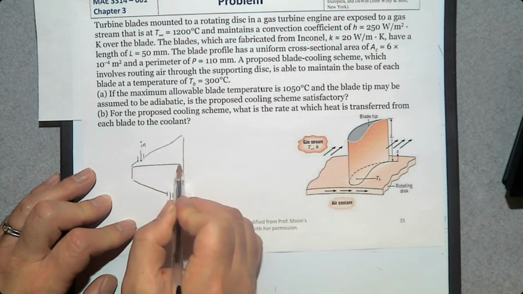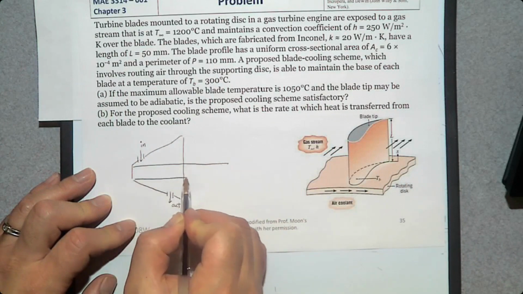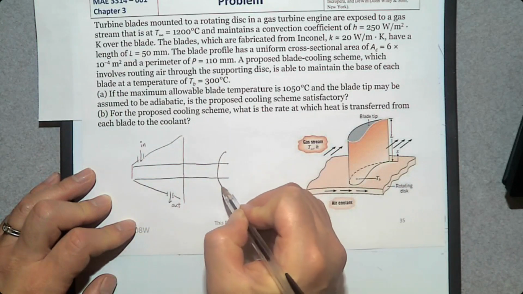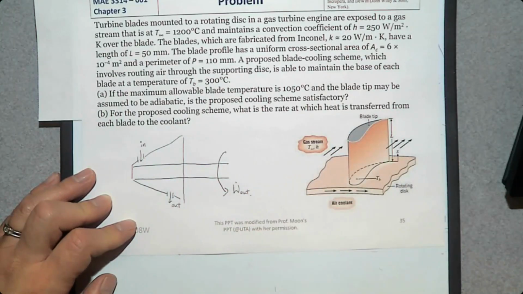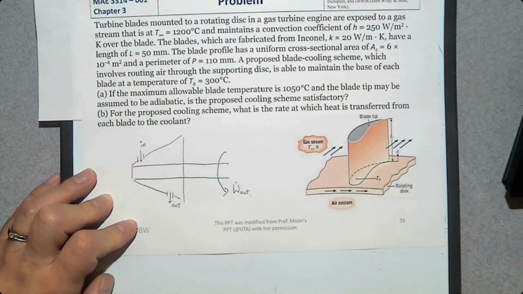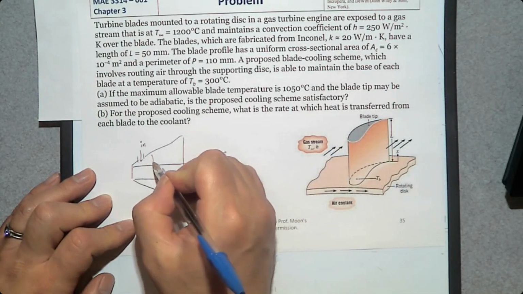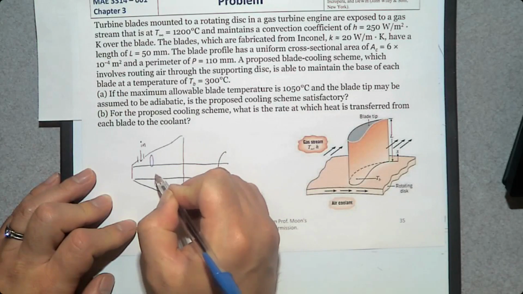And there's a shaft that will produce power, W dot out. And there are turbine blades installed like that.